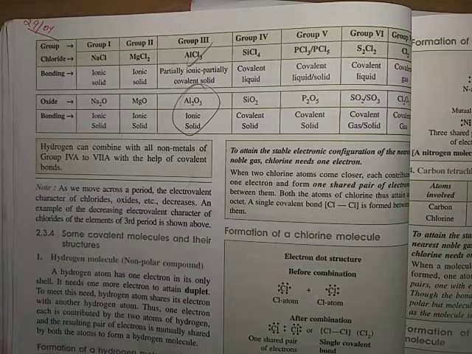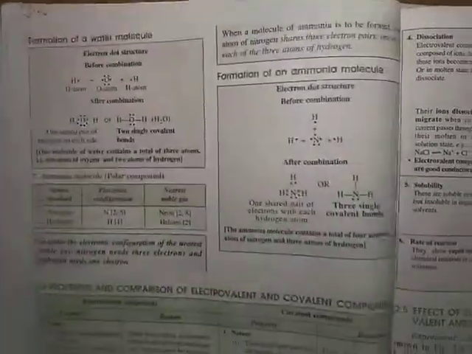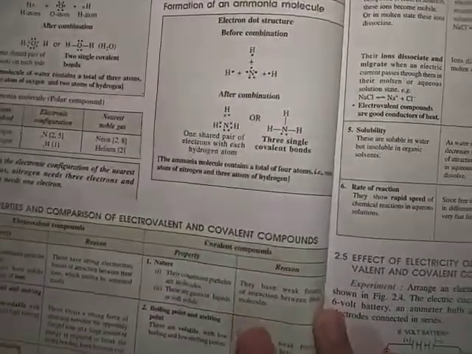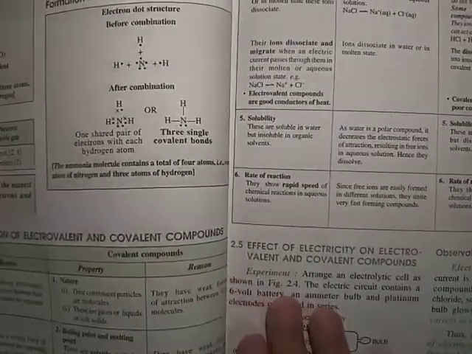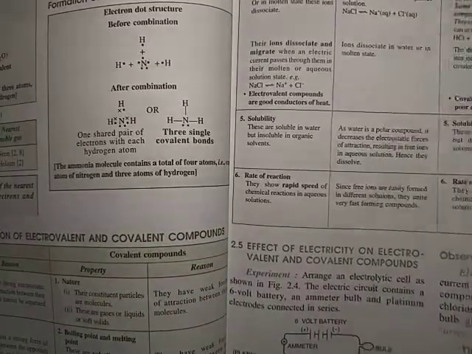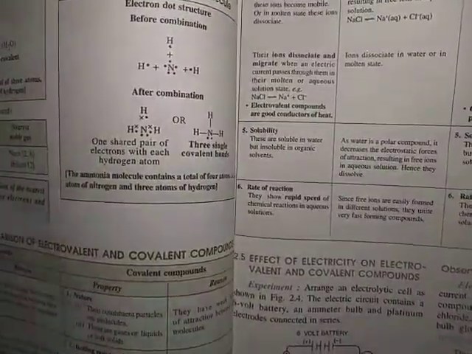Today we will study some covalent molecules and their structures, and then we will move on to the properties and compare both the ionic and covalent compounds. Then what is the effect of electricity, and yeah, this will be the end of today's topic.